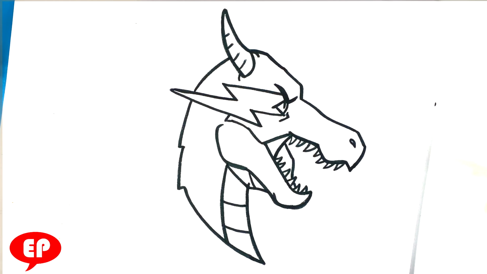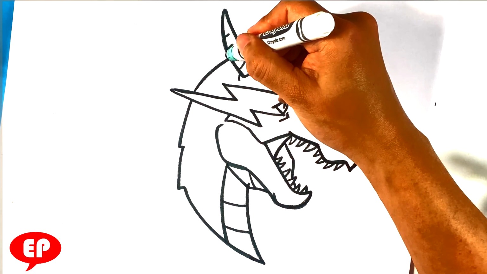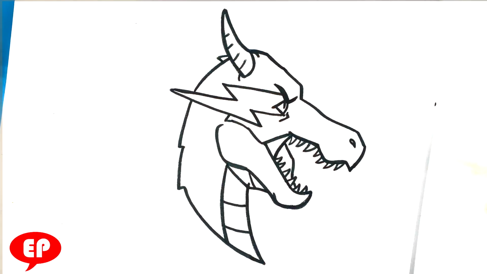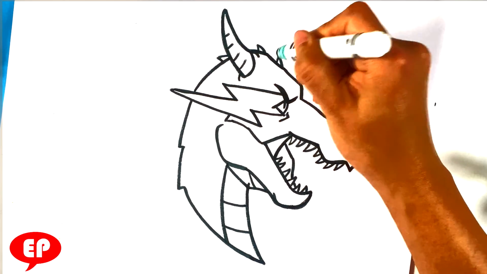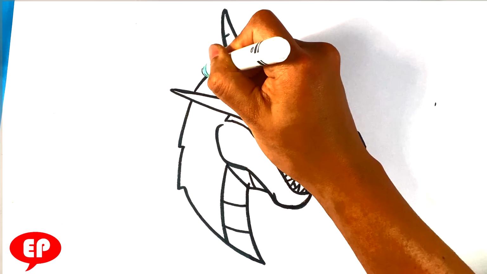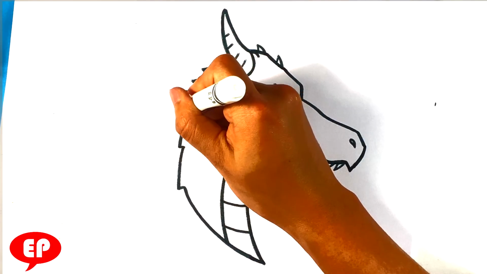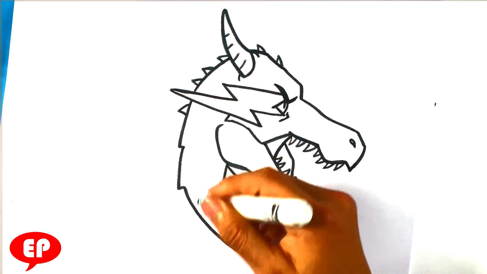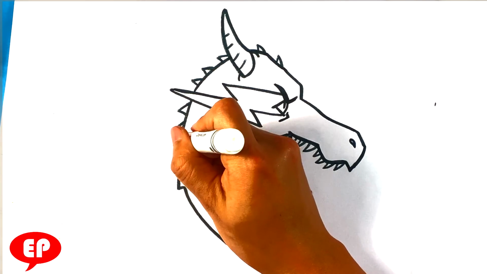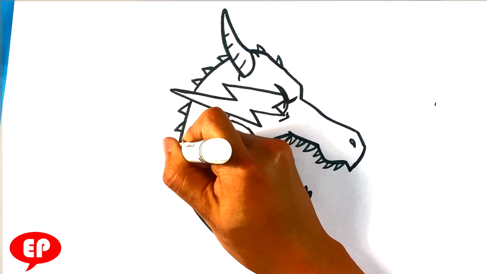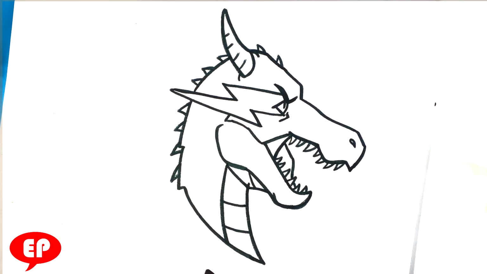And the last thing I'm going to do personally is I'm going to draw some small spikes in the back. Okay? So small triangular spikes. Very similar to teeth. Keep going here. We're only going to take it to about that point.